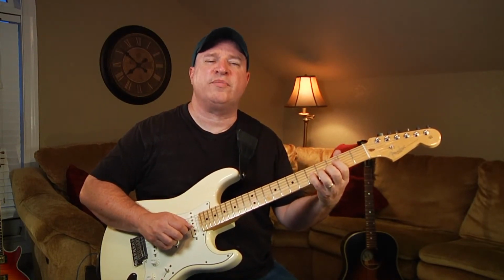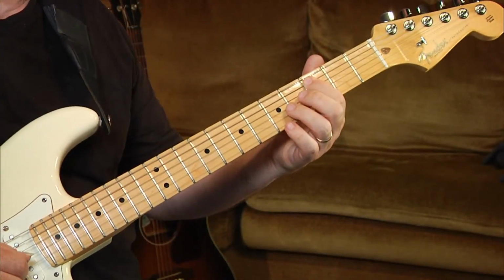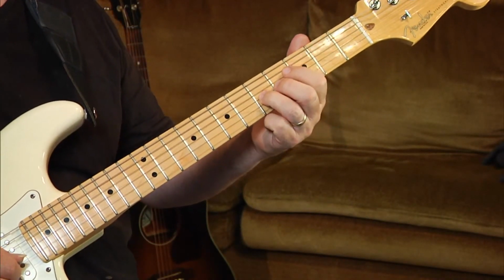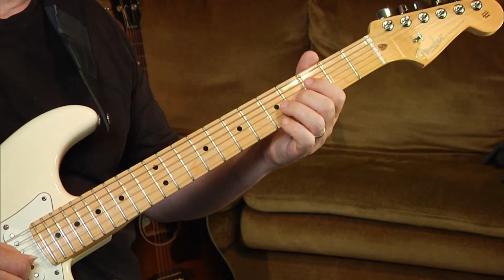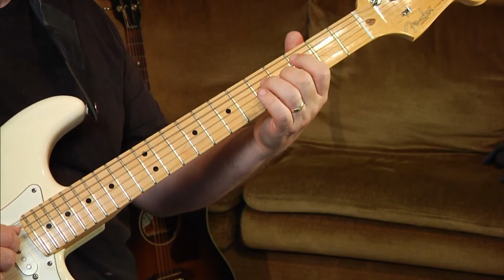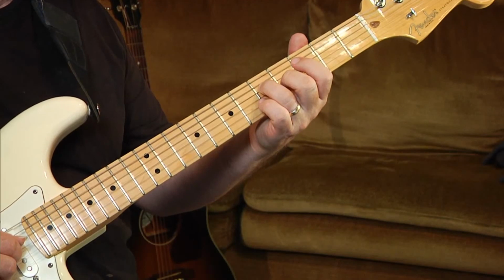You do it with me. C, high C the octave, then back a half step. Then here you have to go down to the 4th string and over 1 fret.